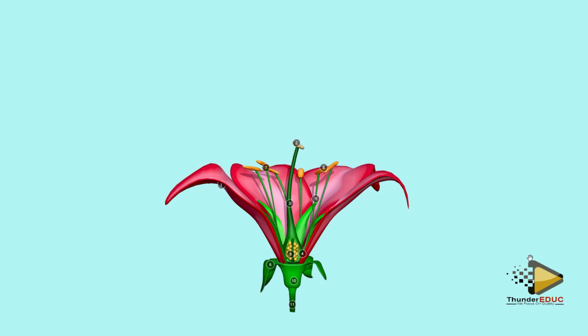Monoecious means that the male and the female are on the same structure, while dioecious means that the male and the female are on different reproductive structures.